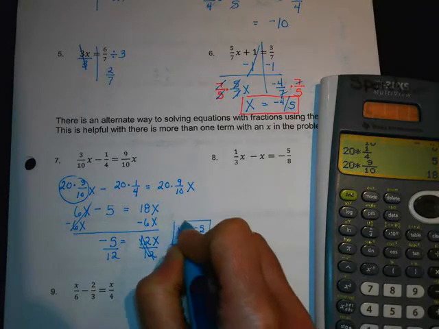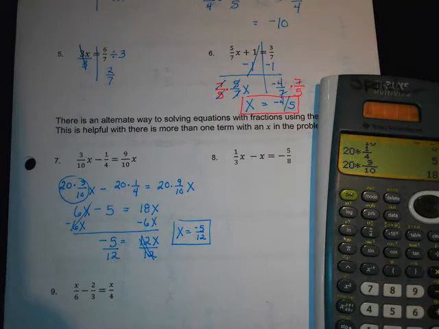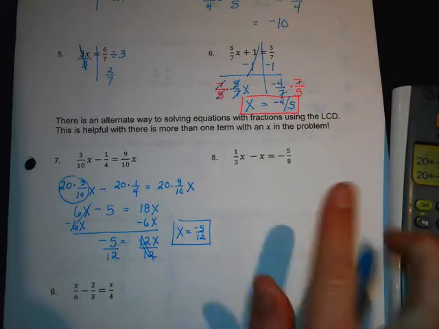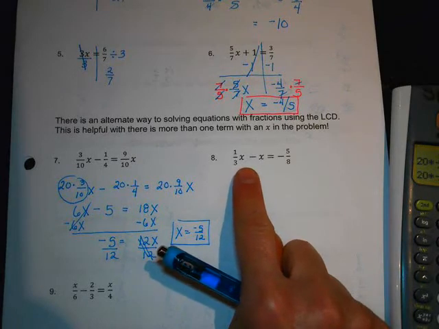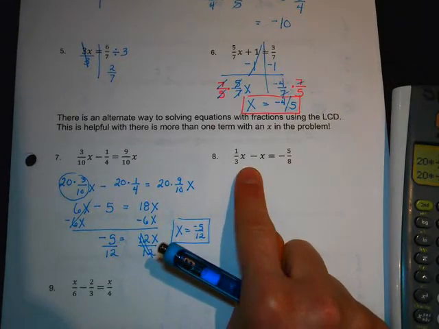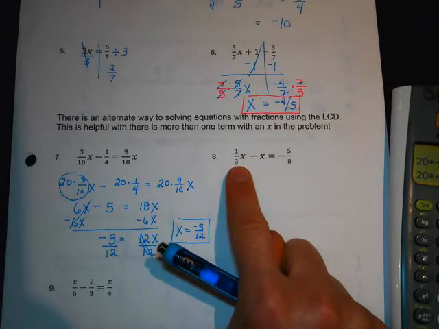All right, let's try another one. Let's try this guy. I want to get rid of the fractions. Look at the two denominators, and the first common multiple that they have in common, look at your multiplication chart. Scan down.